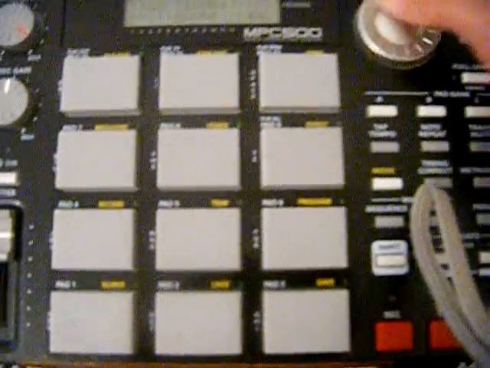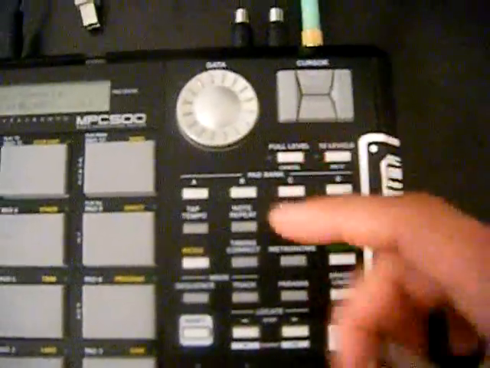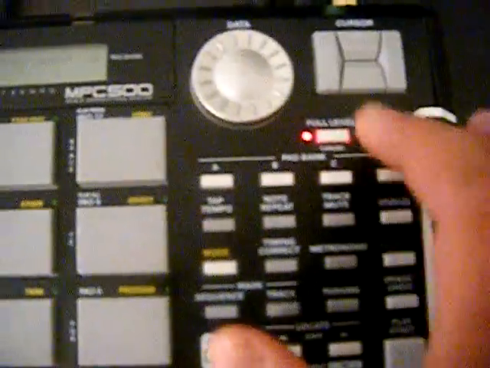Okay, so now, let's say you want that hat right there. You press the letters do it, and it'll say assign to pad A. Now, where it says A, you can press B, C, or D. That's the bank it's gonna be in. But right now, I want it in A, and I press the pad I want it in. I want it on 3, and then you press do it.